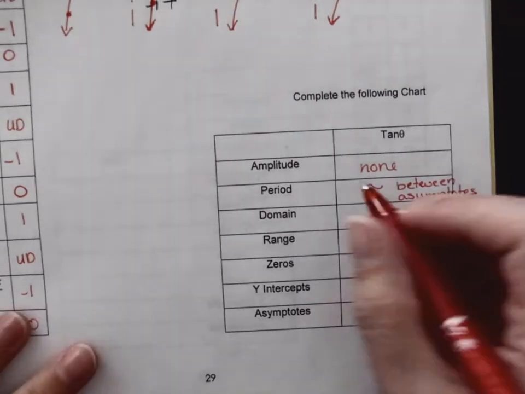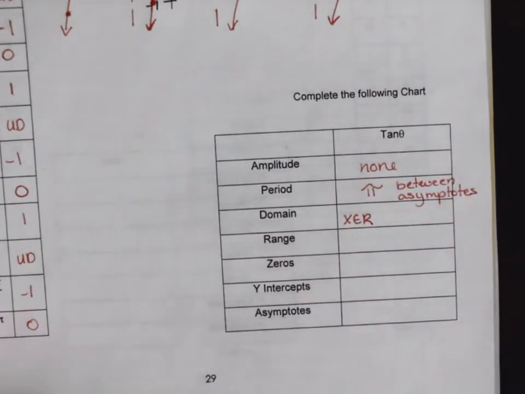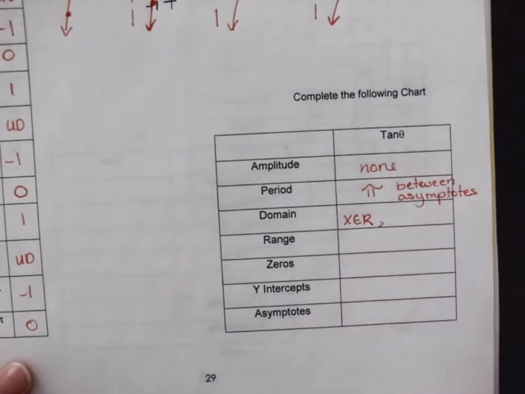Okay, so we're going to do this. You guys are not going to like that. How does that feel? X is an element of all the real numbers, which means the exact same thing as negative infinity to positive infinity. Okay? But what about the asymptote? Now we're going to make a general solution about our asymptotes. So we're going to put a restriction.